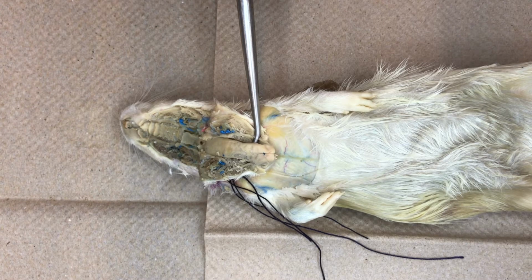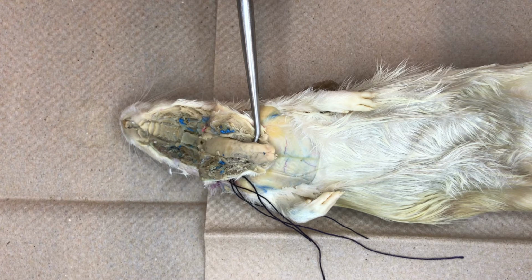Now that we've opened the rat's mouth and exposed the oral cavity, we can examine the structures within.